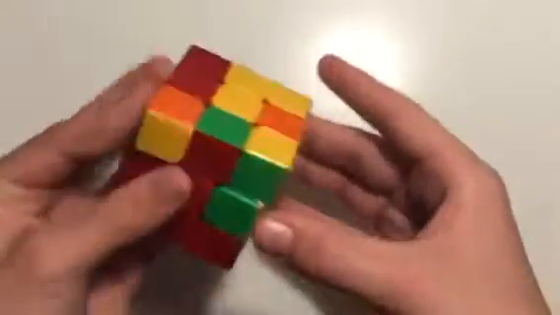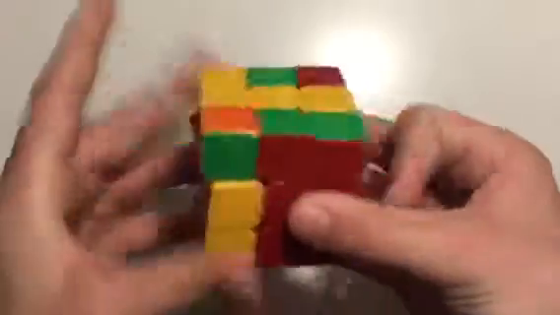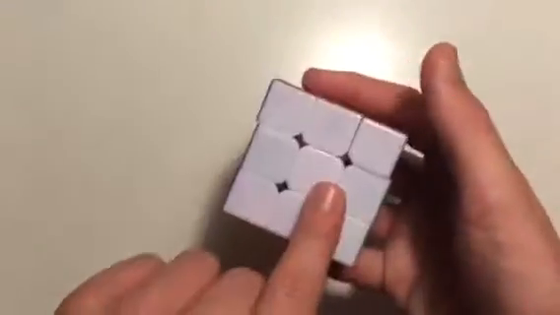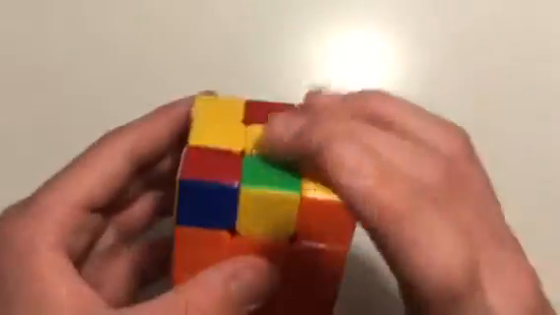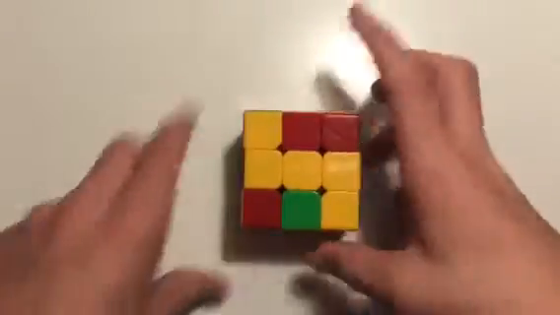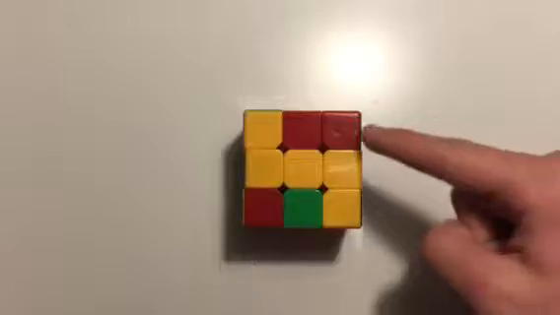Alright, so now it's out. And because it's green, it's on the right again. And there we go. Now we have the entire second layer done without damaging the white side. So now what we have to do is position the yellow cross.